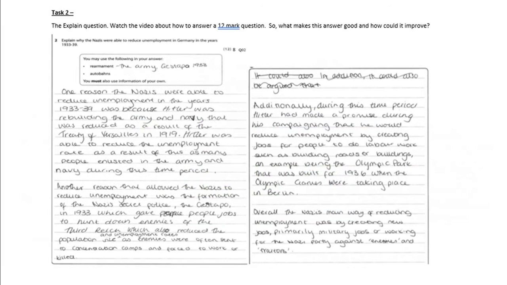Okay. If you look on page 9 of your lesson notes booklet, you will find this answer to a question: explain why the Nazis were able to reduce unemployment in Germany in the years 1933 to 39. Now, you probably don't know very much about why the Nazis were able to reduce unemployment in Germany in the years 1933 to 39. But in many respects, that's not important.